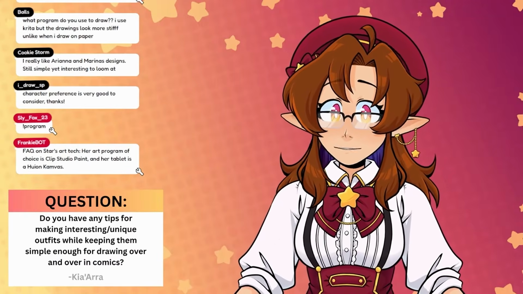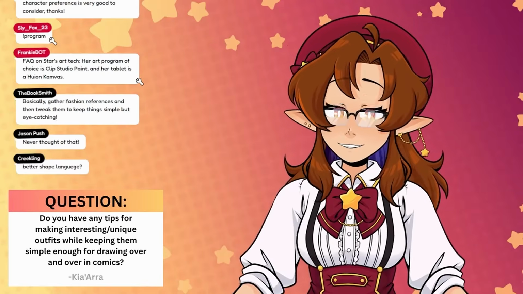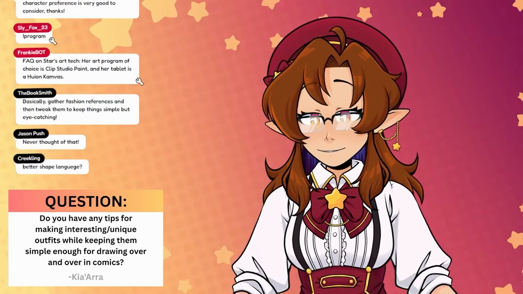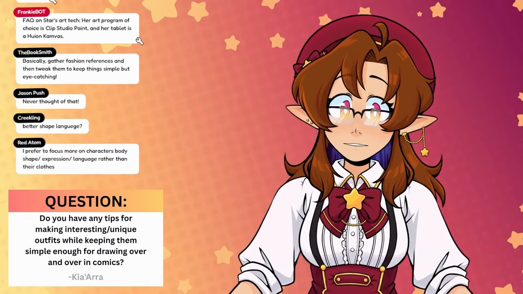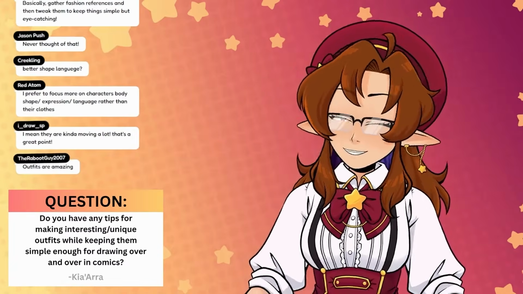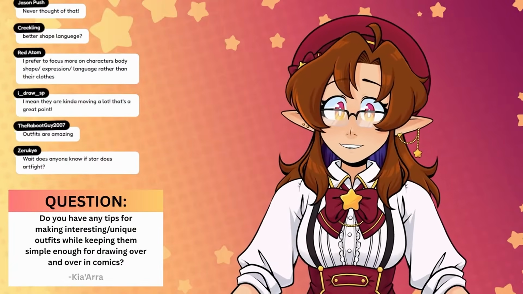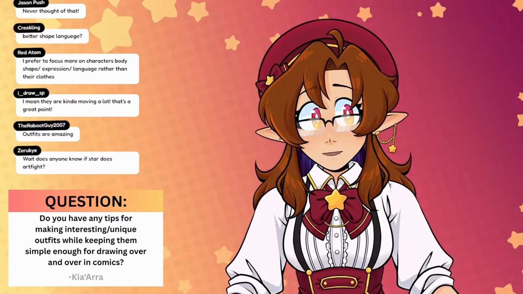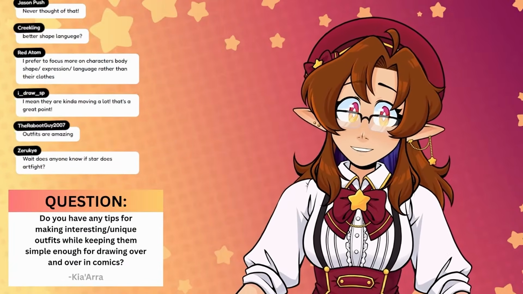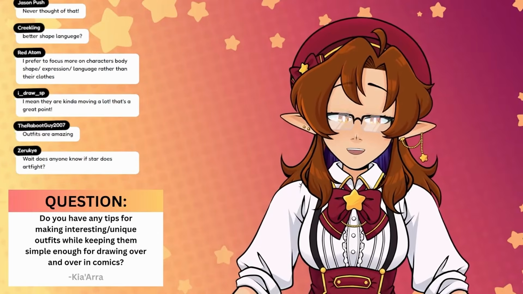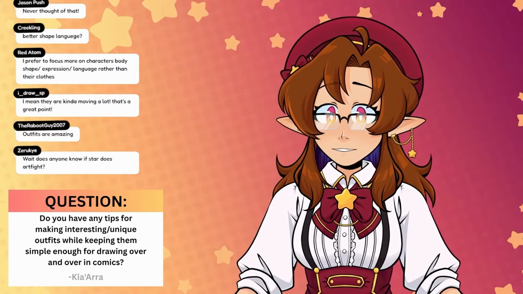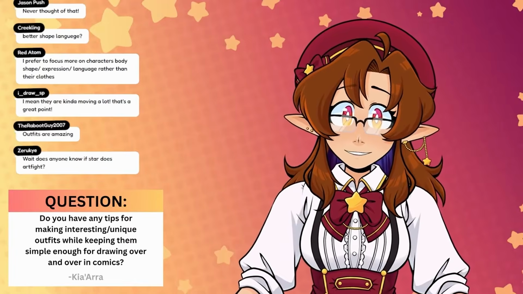But as far as simplifying them, what I usually do is I'll design a character and then I will draw their outfit over and over and over again. As I'm burning their design into my brain, I'll just draw them and their outfit over and over again. And I will see, okay, this detail is hard to draw. Maybe I can simplify it. Maybe I can slim it down.